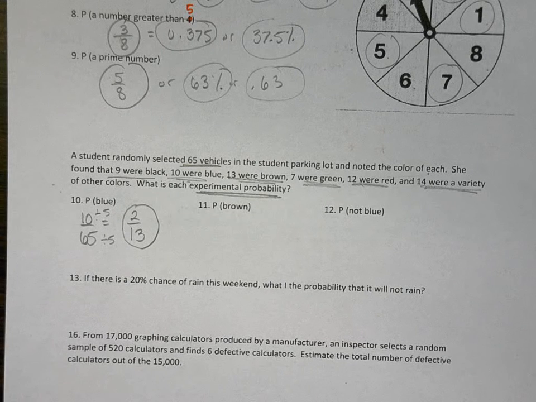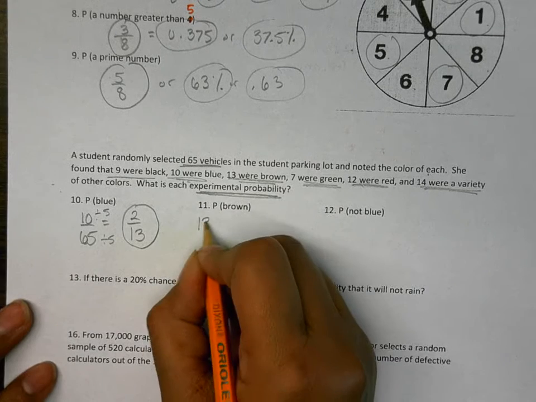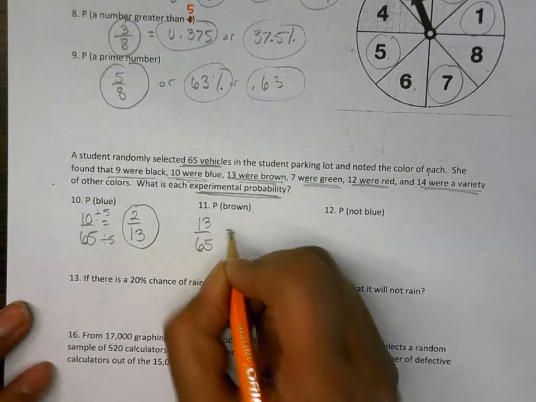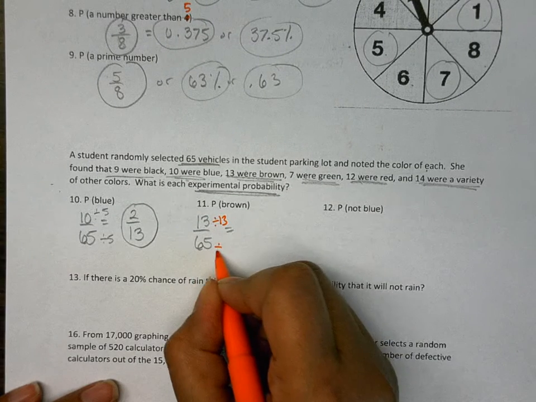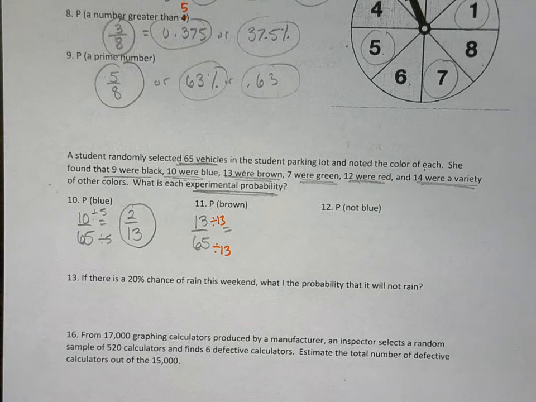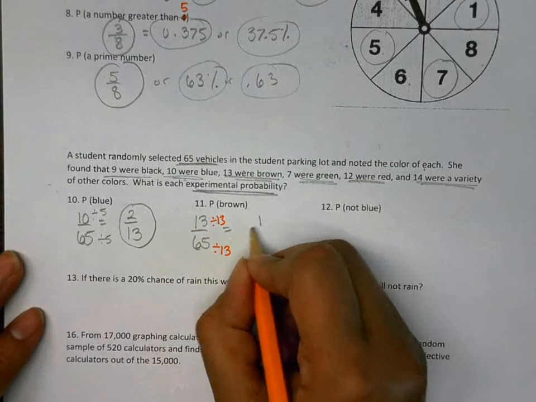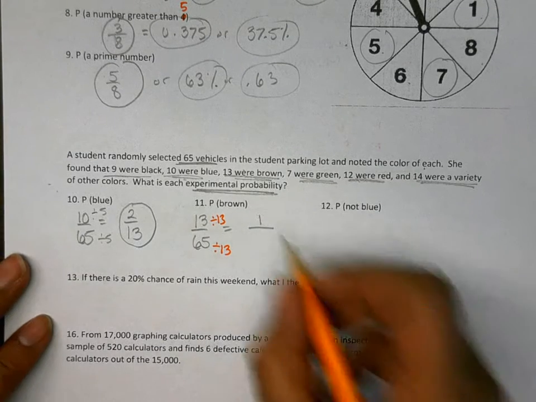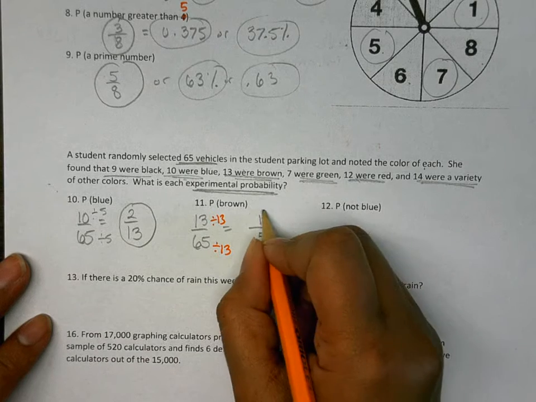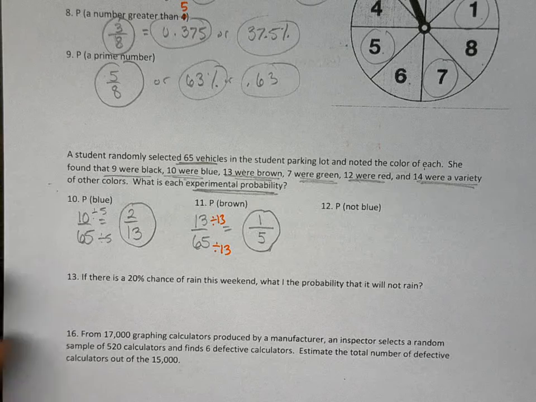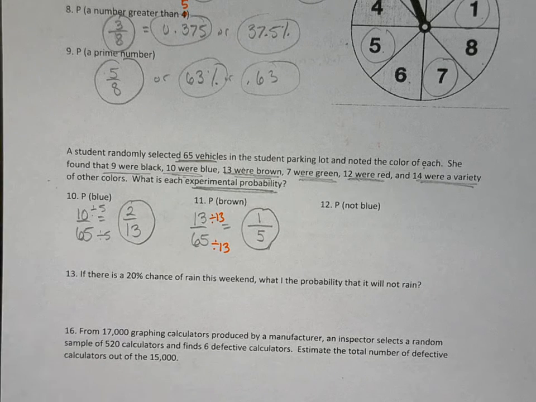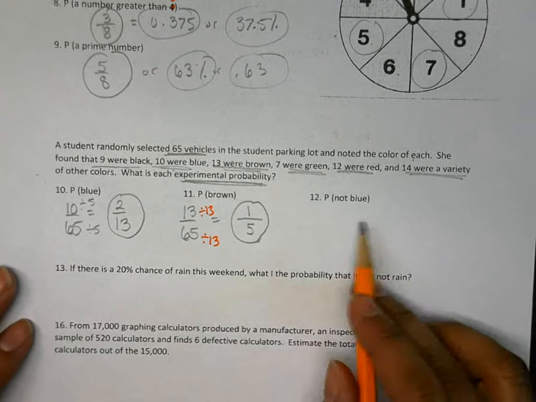Got it? How many browns are there? 13. So what's the probability of getting a brown car? 13 out of 65, which does reduce. Does anybody know what you can divide by? 13 goes into both of them. What's 13 divided by 13? 1. 65 divided by 13? 5. So 1 over 5, or 0.2, or 20%.